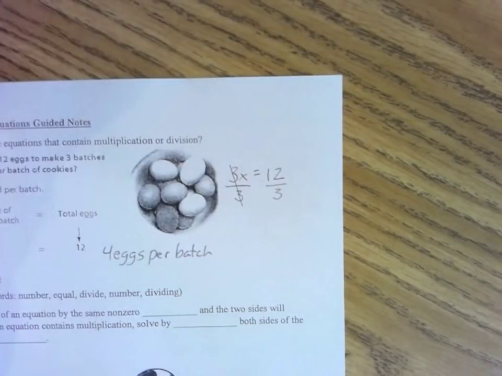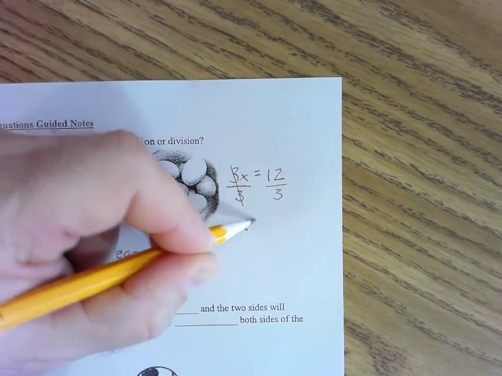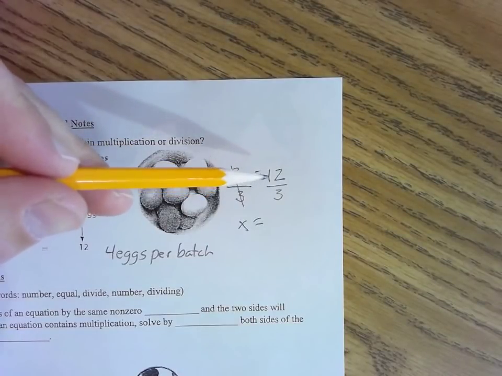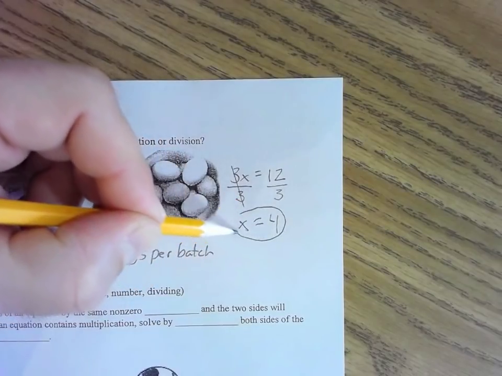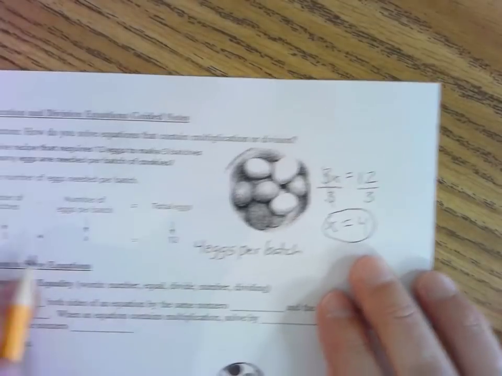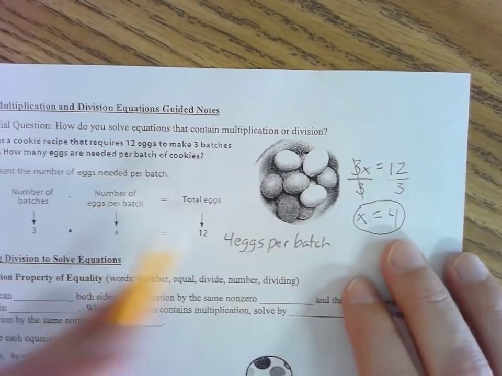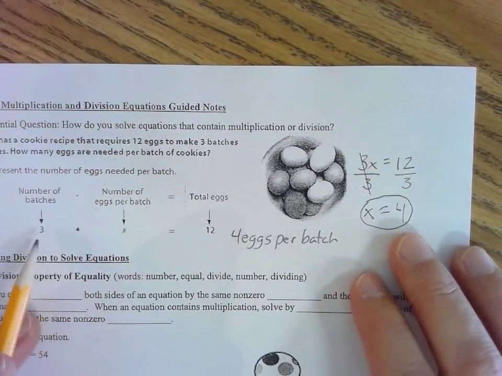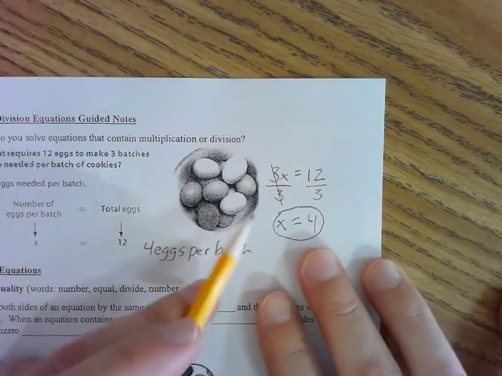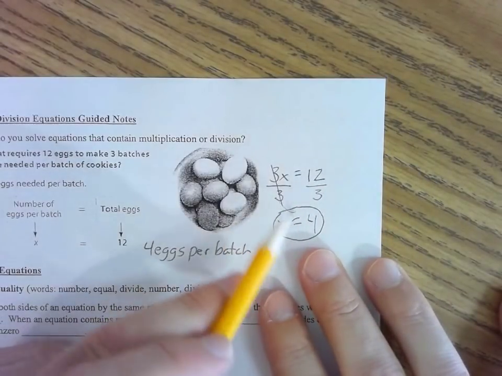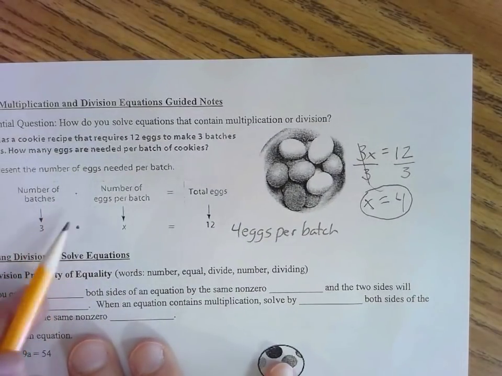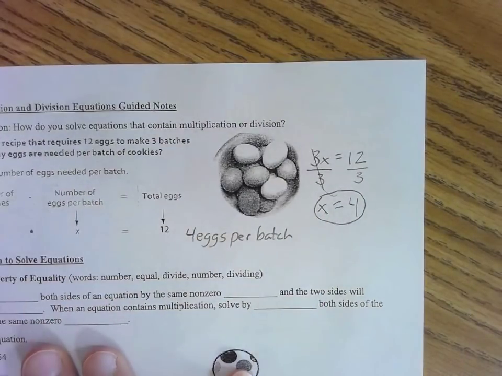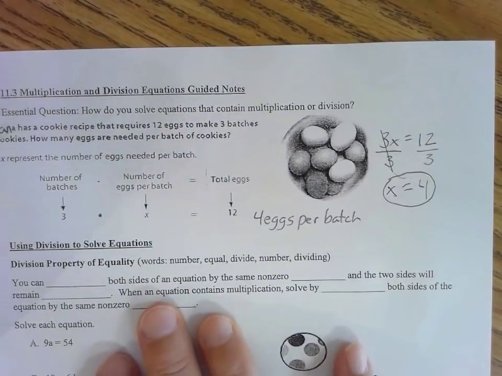These 3's cancel out, and I'm left with my x. So I'm going to have x is equal to, and what is 12 divided by 3? 4. So that's how you could arrive at that same answer just using the equation. This is kind of setting it up to think through what you multiplied 3 by. This is doing the same thing basically, but just using an equation. Alright? Technically this is an equation too, but it just looks different. These two look different. Okay.